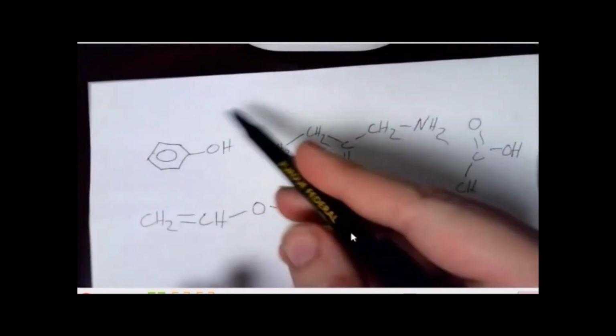Now that we have some functional groups and some more complex families, let's see what we can recognize. Looking at these structures, what do we have here?